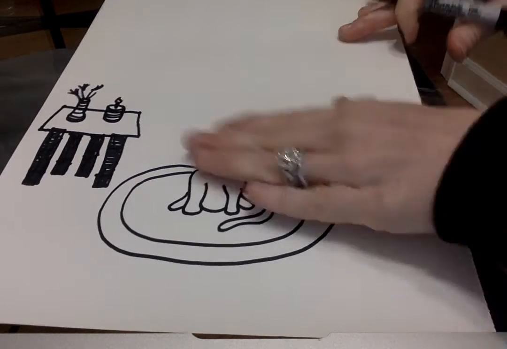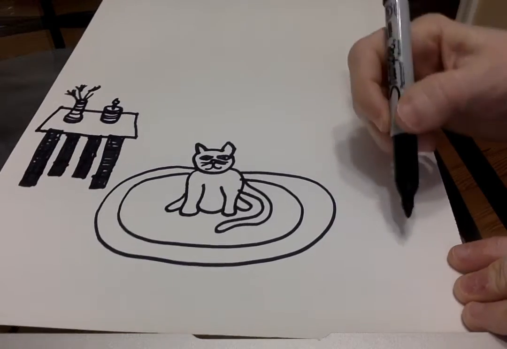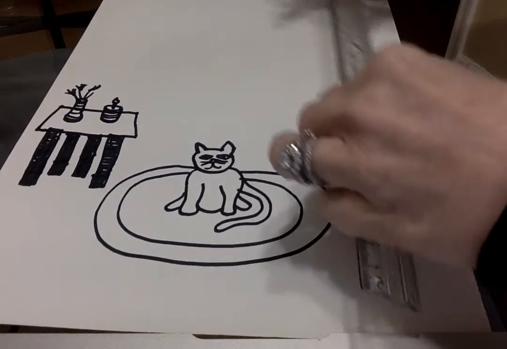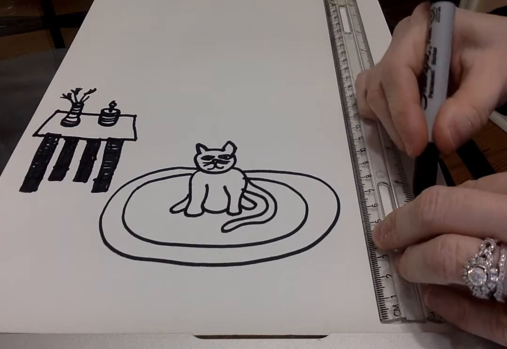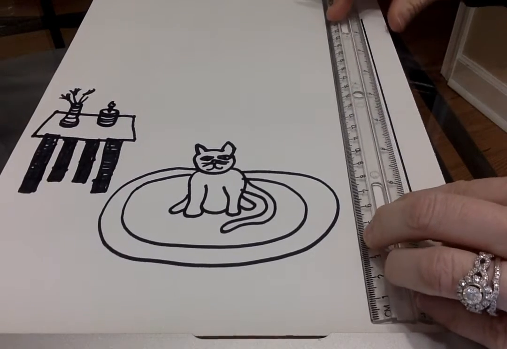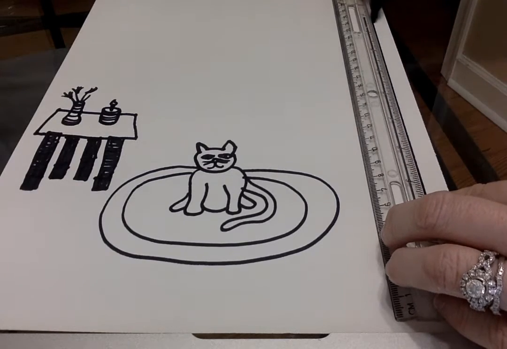So now I think I'm going to add something else sitting on my floor. I'm going to add a long floor lamp. A floor lamp is a lamp that sits on the floor. So it's going to be really tall.